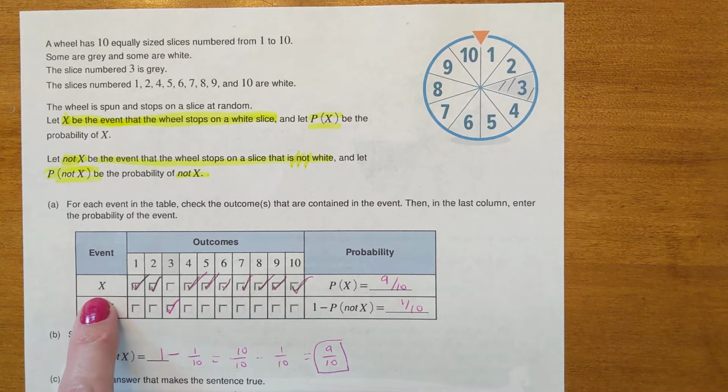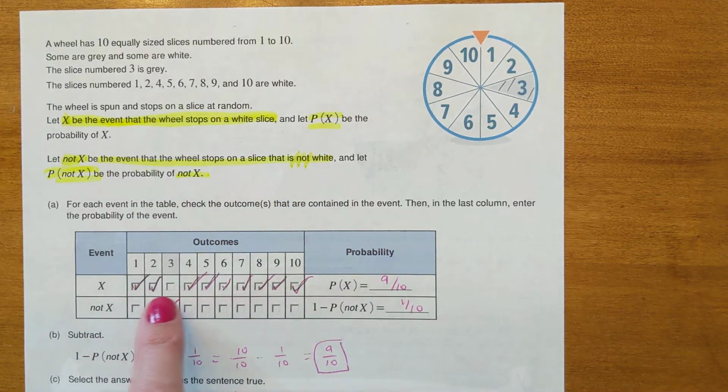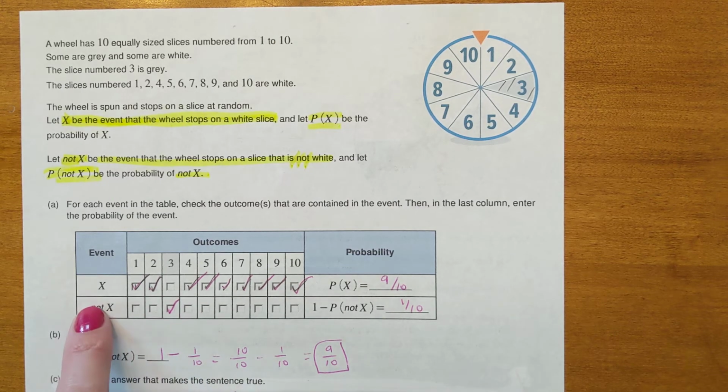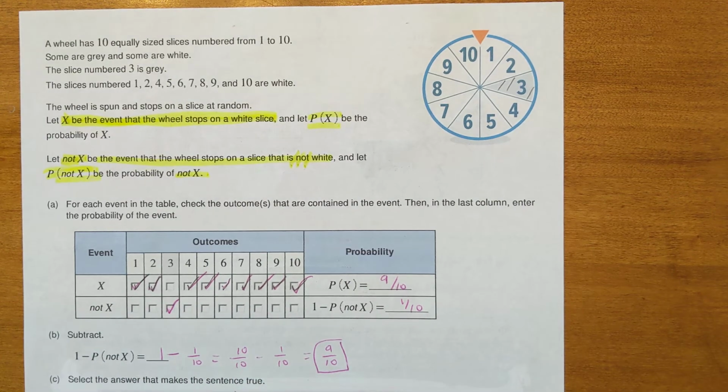So the event X, that it stops on a white slice, happens on all of them except for the 3. On the 3 it was gray. So not being white was 1 out of 10 slices. So 9 out of 10 of them were white, and then 1 out of 10 of them was gray.